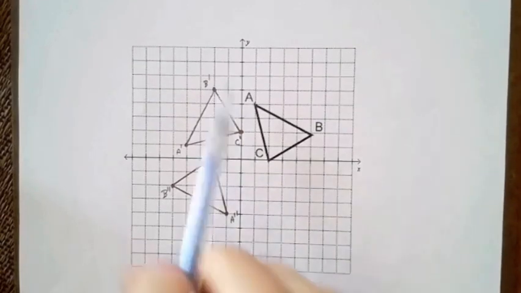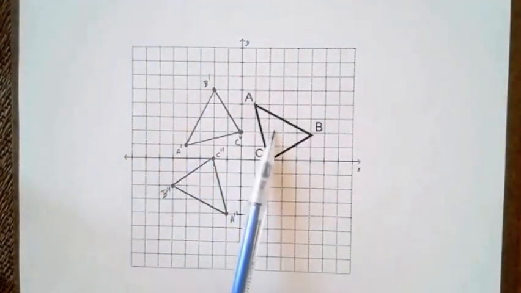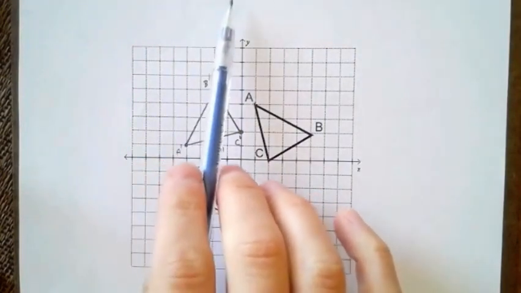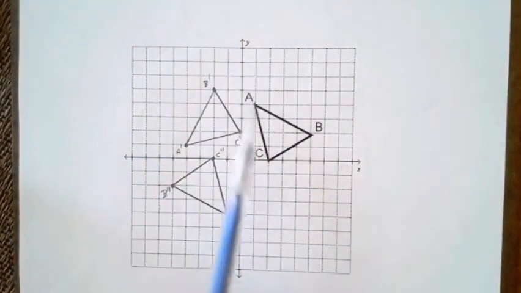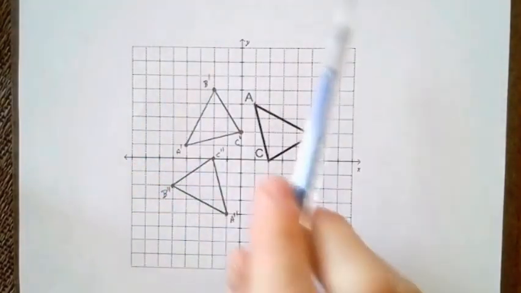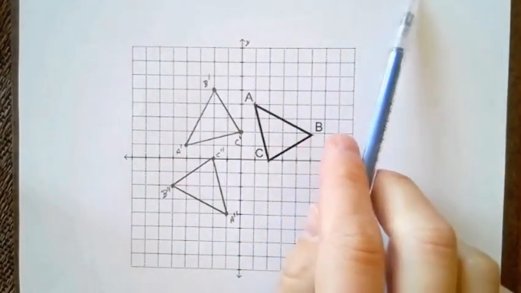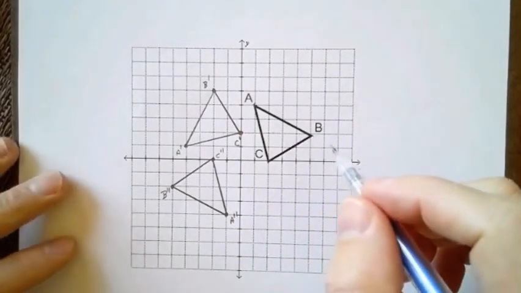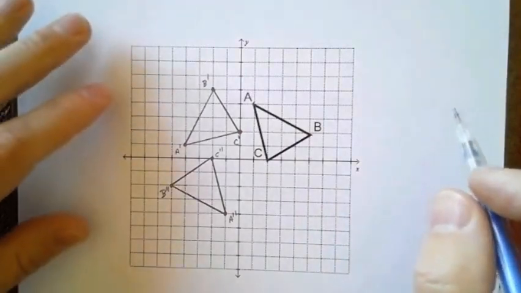This time I'm going to take my triangle ABC, this original triangle here, and I'm going to rotate it 270 degrees, which again will be a counterclockwise rotation. So it's going to move in this direction, 270 degrees. This will be A triple prime, B triple prime, C triple prime. So what I'm going to do, again, I'm just going to rotate my paper 270 degrees counterclockwise.